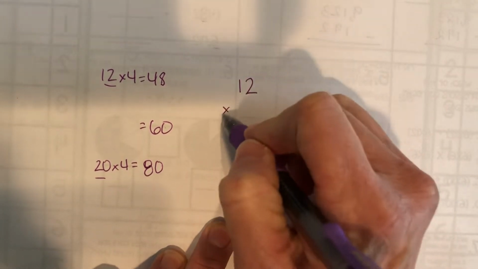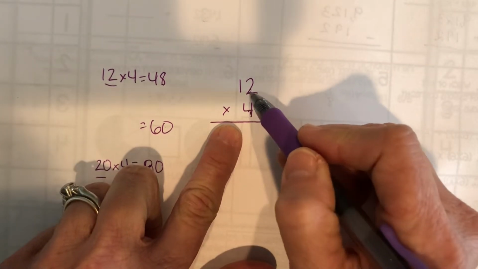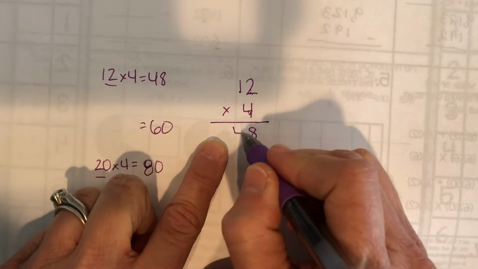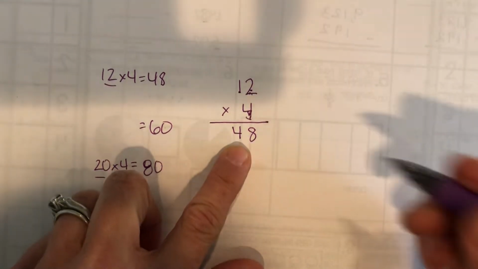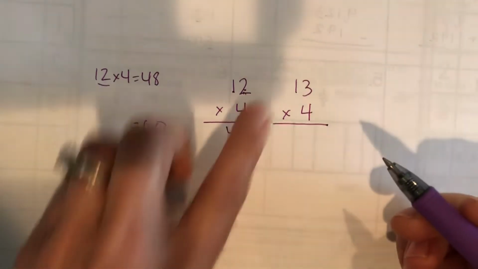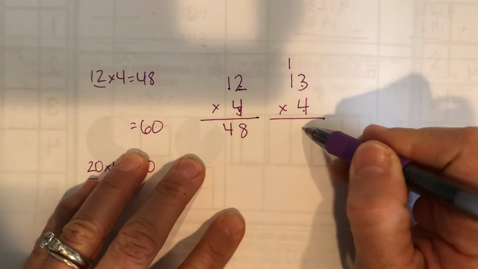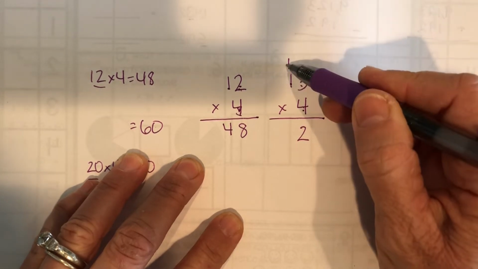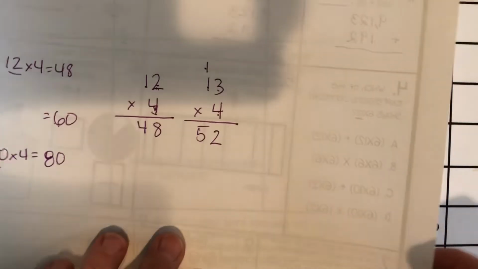So if we're going to do 12 times 4, just to show you one that you know, right? Remember, you multiply these two numbers first. So 2 times 4 is 8, and 4 times 1 is 4, okay? So you're going to take this bottom number, multiply it by the 1s, and then multiply it by the 10s, okay? 48 is too small. So let's try 13 times 4, okay? Ignore this one. So 3 times 4 is 12. I'm going to put the 1 up here and the 2 down there, okay? Then 4 times 1 is 4, plus 1 more is 5, so 52. We're getting closer to 60, okay?